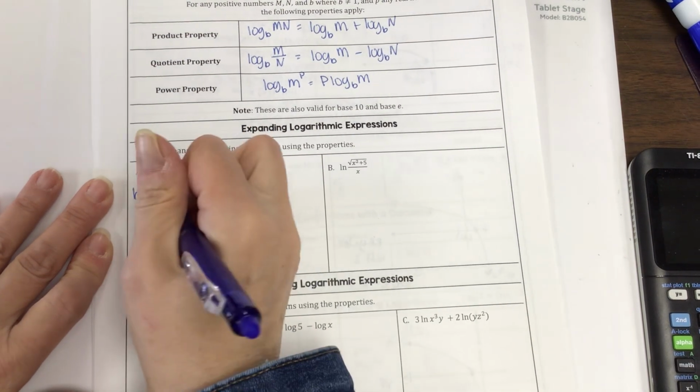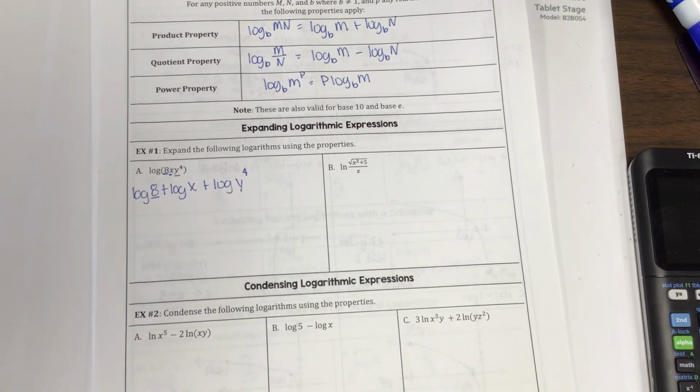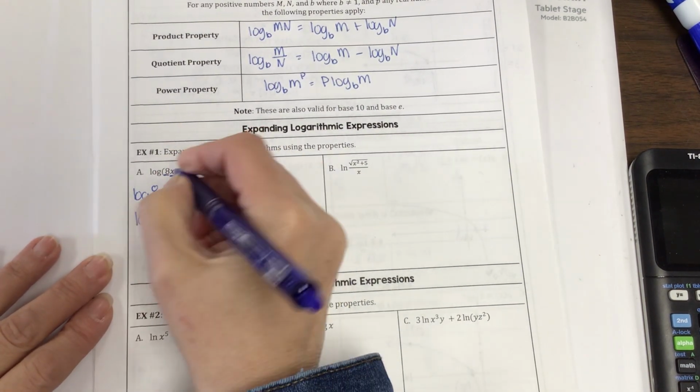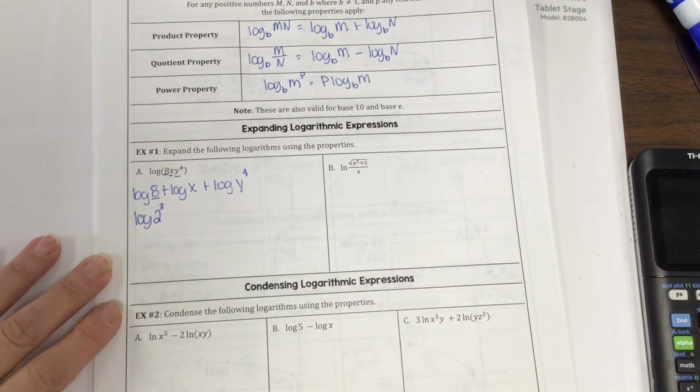The thing is 8 can have a smaller base, correct? What to some power gives us 8? So log base 2, or log of 2 to the third power, right?